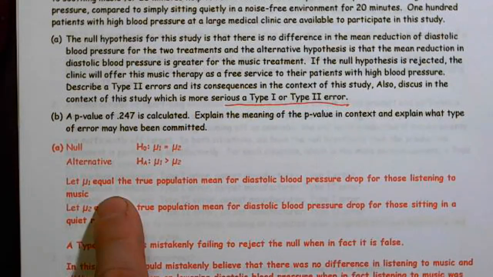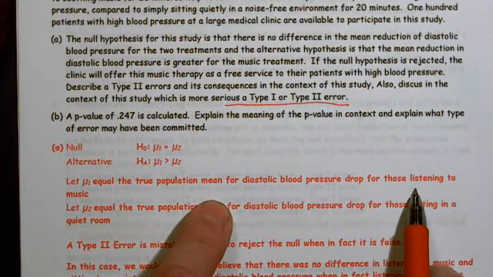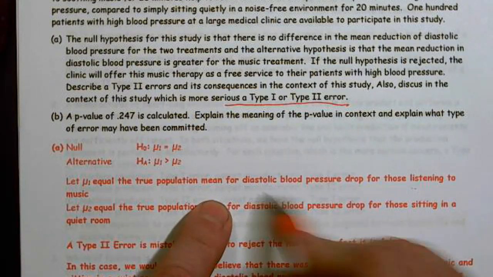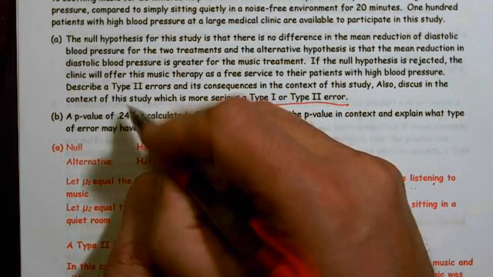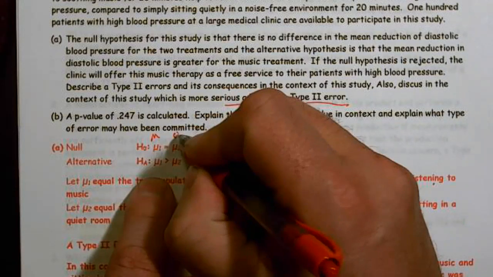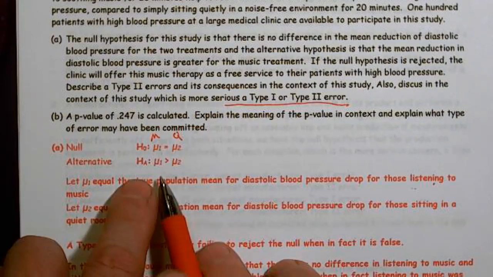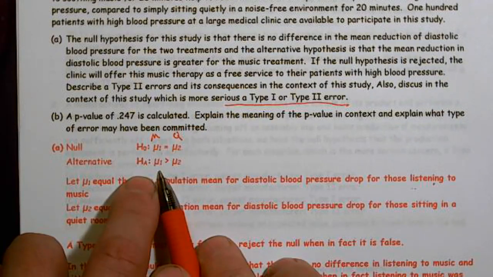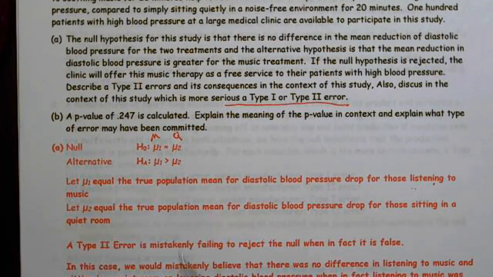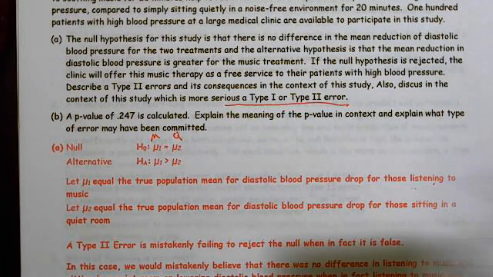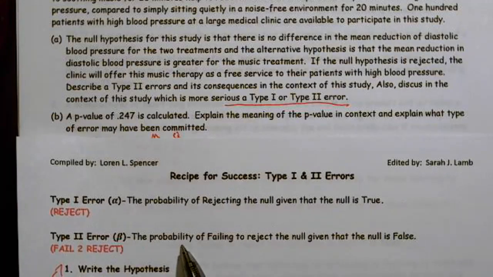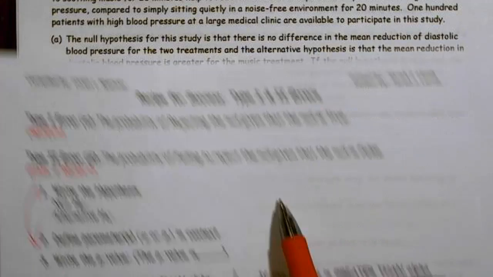We define mu1 as the diastolic pressure drop for listening to music. So this is music, and this is quiet. And we said the alternative was that the diastolic drop for those listening to music is greater than for those sitting in a quiet room. That's what we're testing. Well, it asked us to figure out what a Type 2 error is. A Type 2 error, we need to write our definition, is the probability of failing to reject the null.